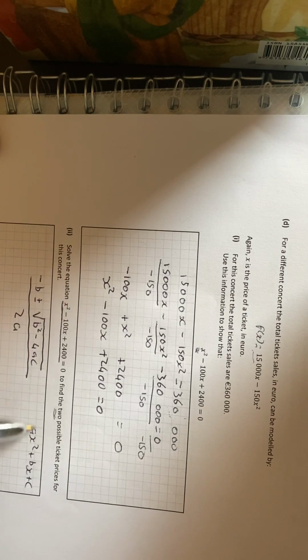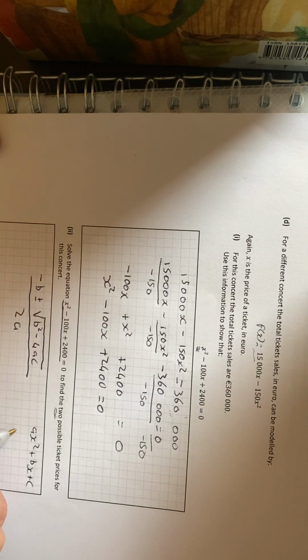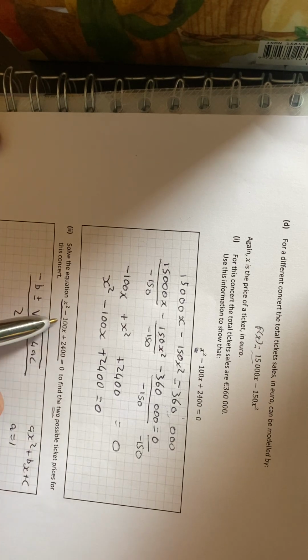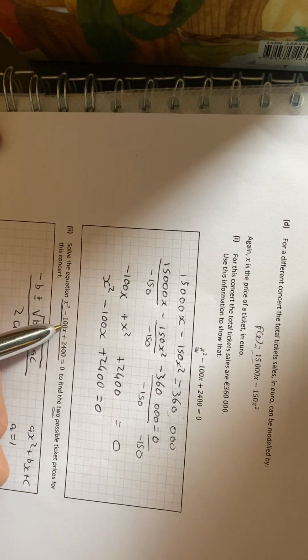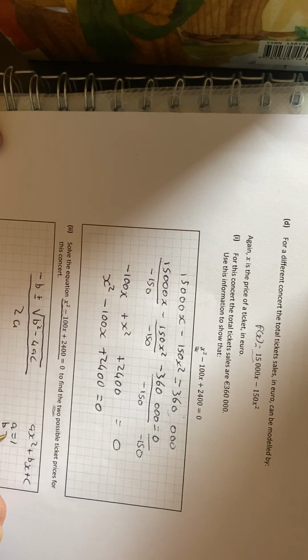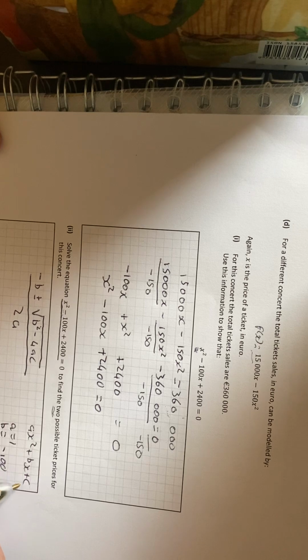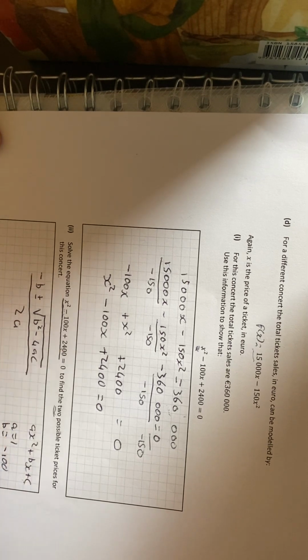So our a is going to be our number in front of x squared. And when there's no number, it's going to be 1. Our b is the number in front of x, which is 100, but be careful because of the sign, it's actually minus 100. So b equals minus 100. And then c is the number on its own, so it's going to be 2,400.